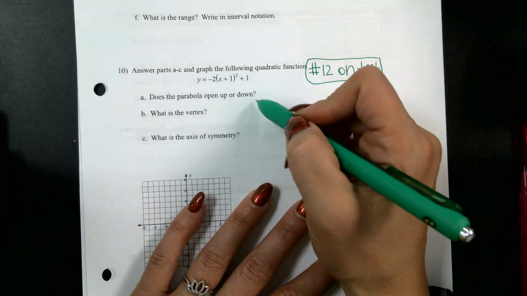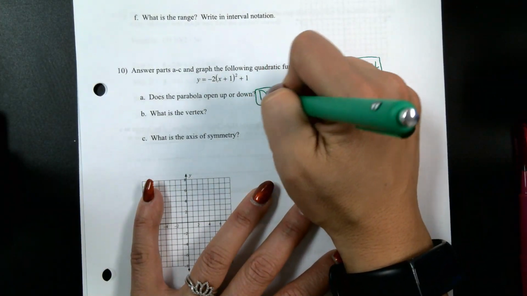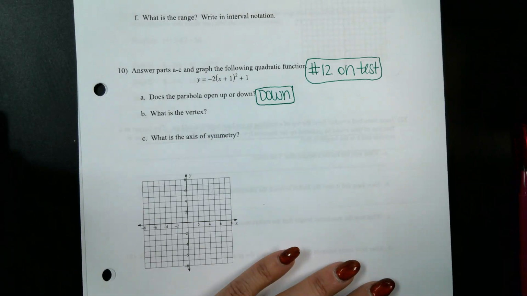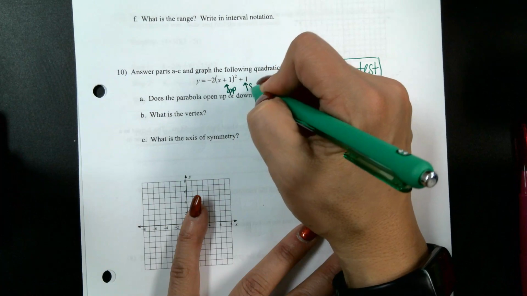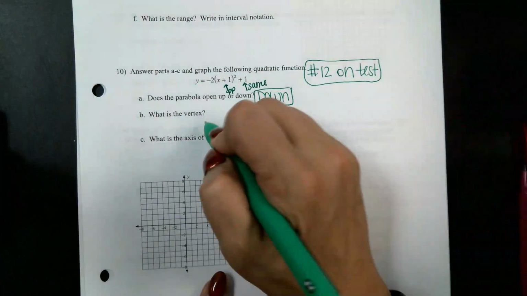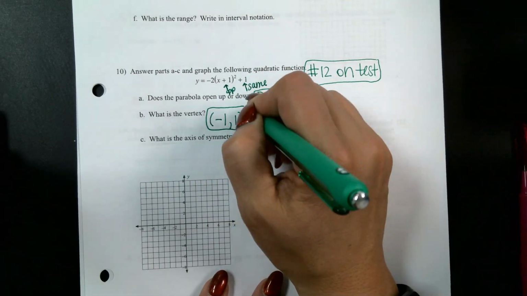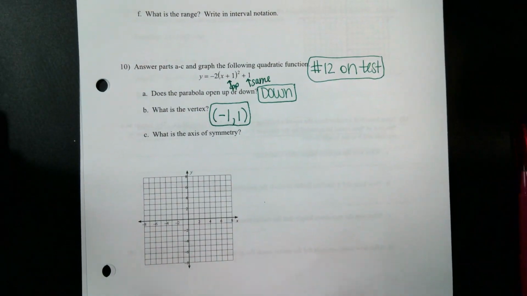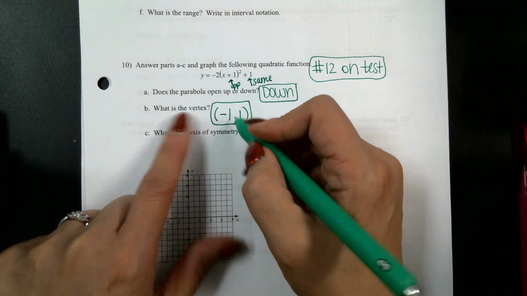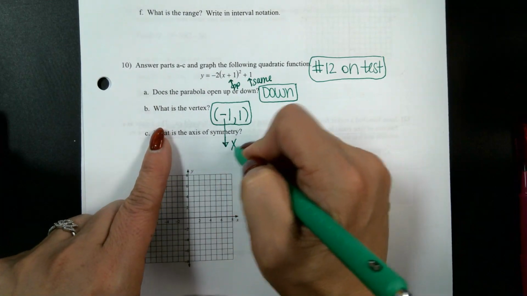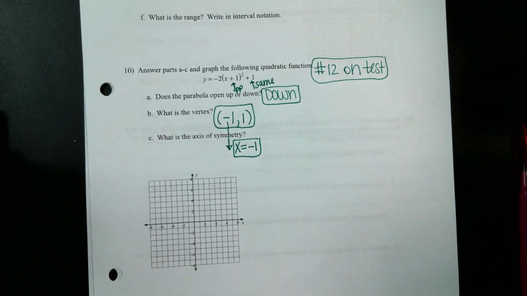All right, is this one going to open up or down? Because it's negative out front, right? Okay, so it's down. Now to find your vertex, make this one the opposite when you write it and keep this one the same. Yep. And then your axis of symmetry, you guys just know it because it's the x coordinate of your vertex. So you simply just write x equals -1. That's all you have to do.